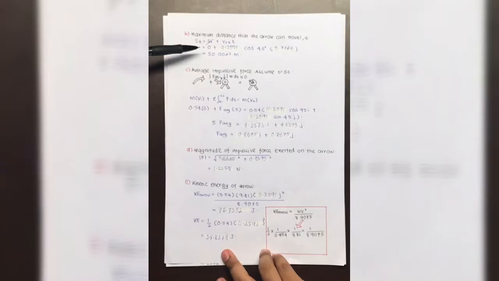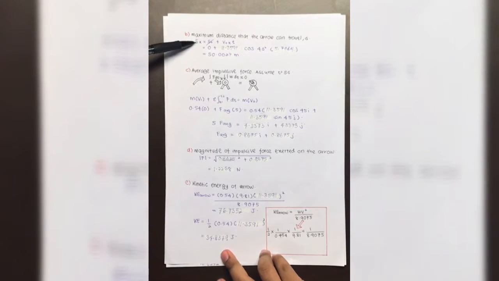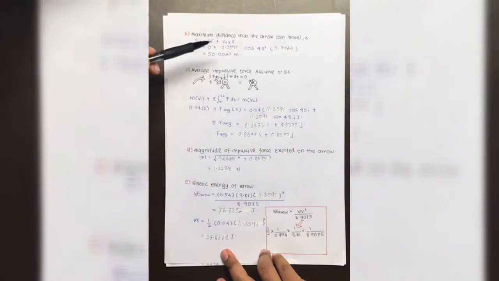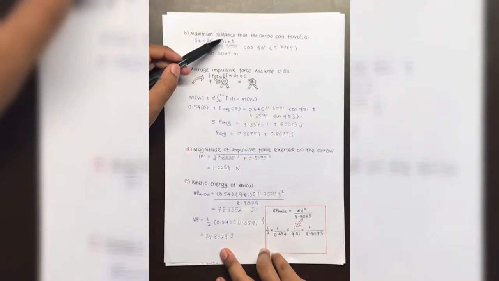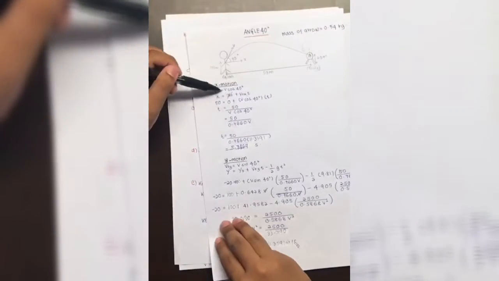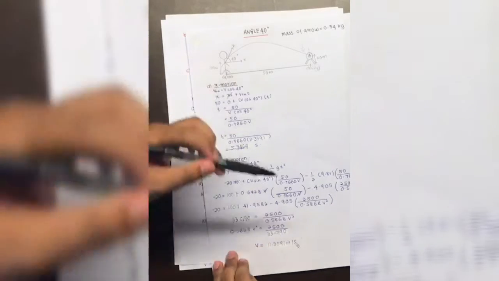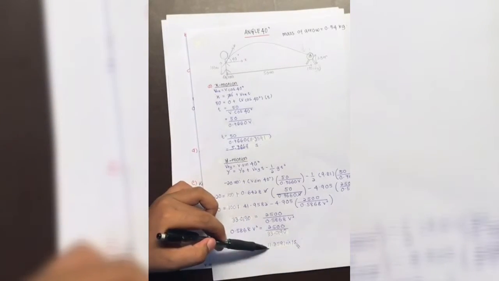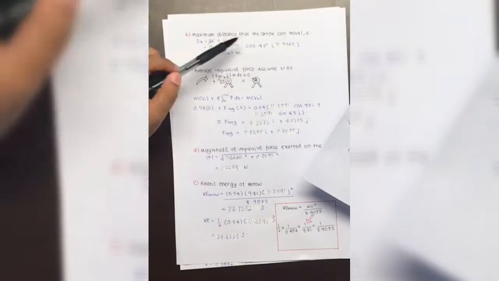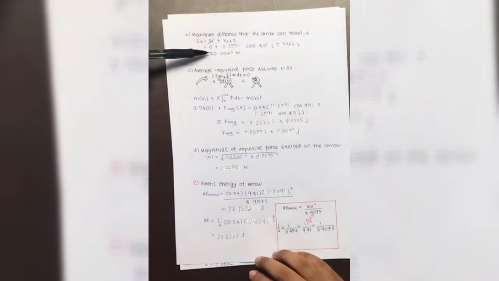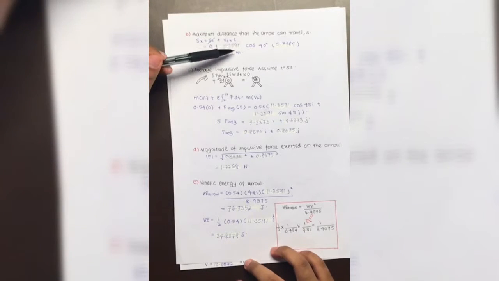For the second question, it asks us to determine the maximum distance that the arrow can travel, which is s. Based on the kinematic formula, we can say that Sx equals S naught plus V naught x t. S naught is 0 because it's horizontal and at rest, so it's 0 plus V naught x t. V naught x is V cos 40, and we substitute the final value of V here, so we get 11.3591 cos 40 times 5.7464, and finally we get the answer for the maximum distance, which is 50.0027 meters.